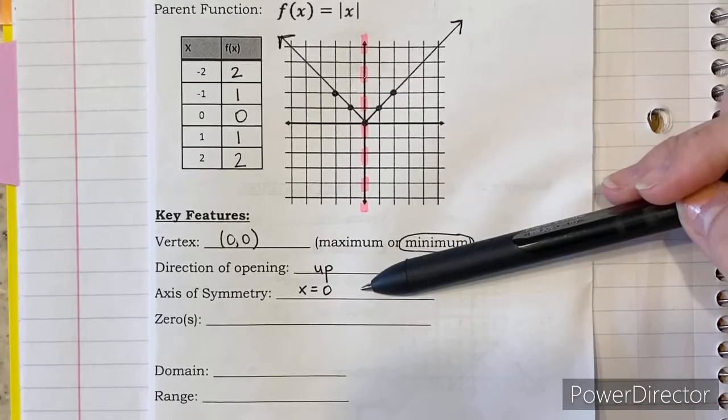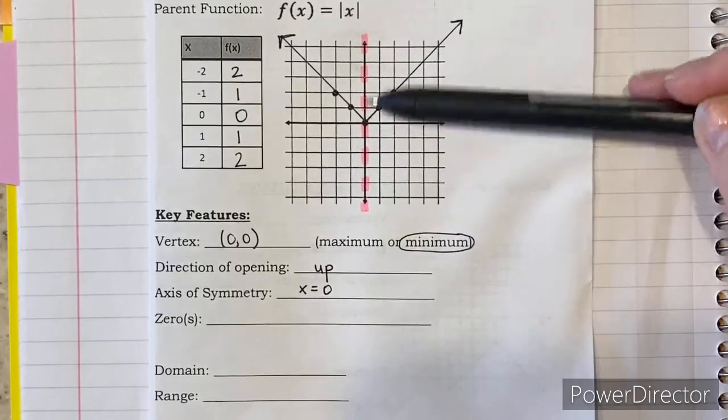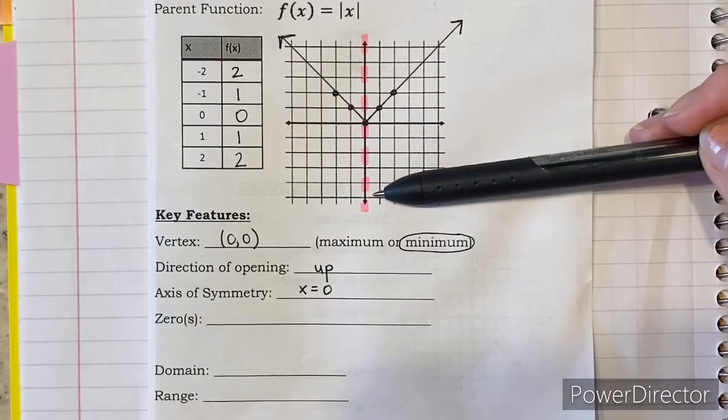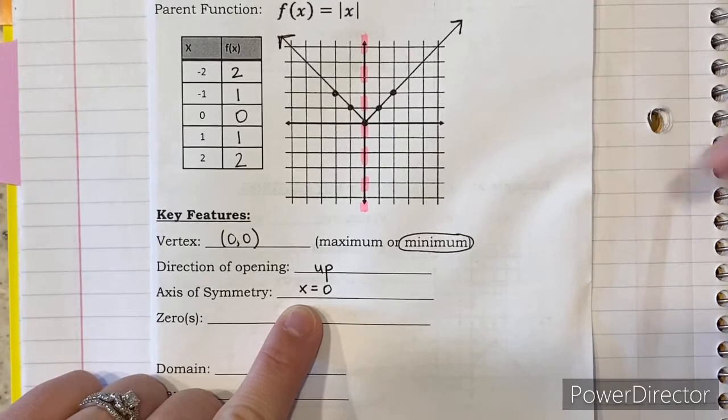So axis of symmetry is pretty simple to identify. You're just finding the number that when you fold it, it would cut it in half, but you have to have x equals in front of it. That's the part that a lot of kids miss.